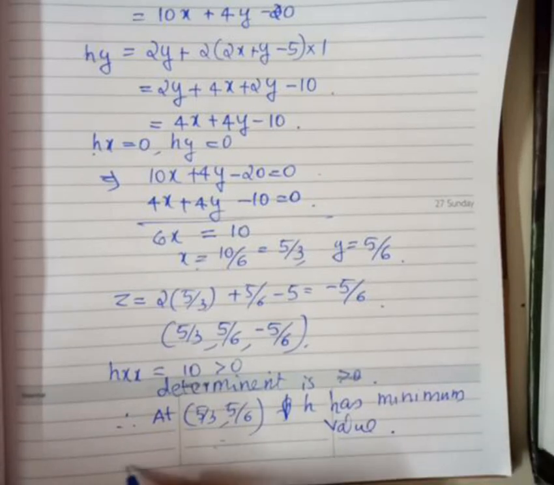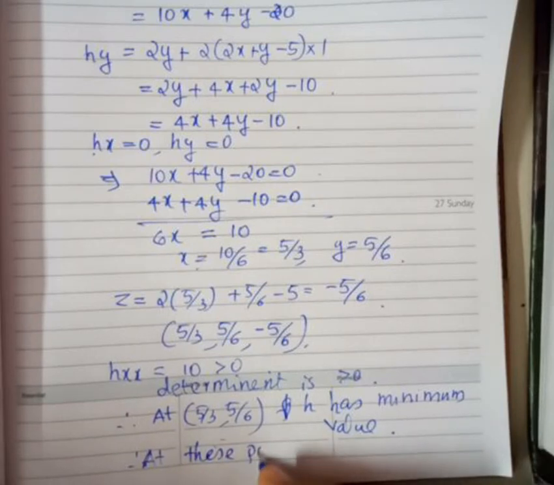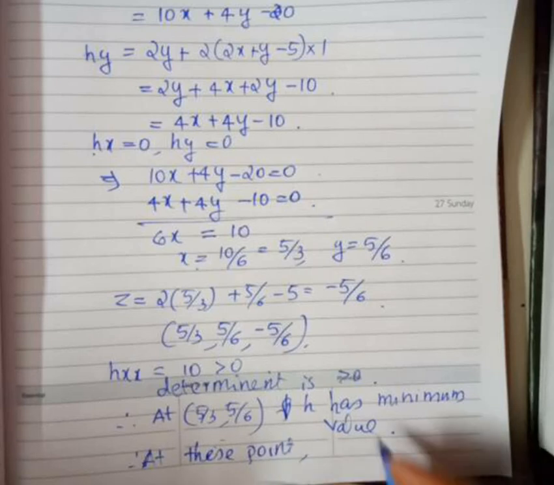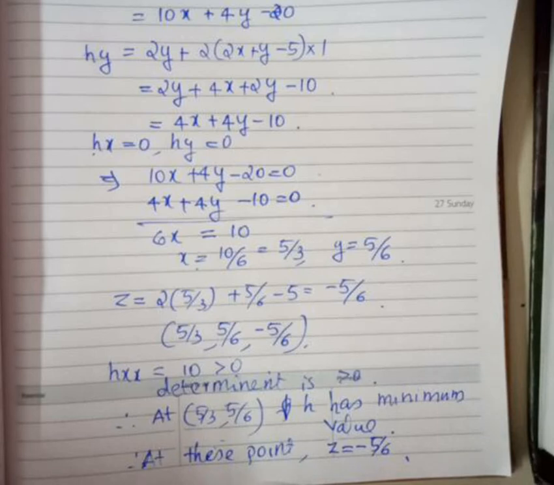Now at this point we have z equal to minus 5 by 6. So the point 5 by 3, 5 by 6, minus 5 by 6 is the point at which the function has minimum distance from the origin.